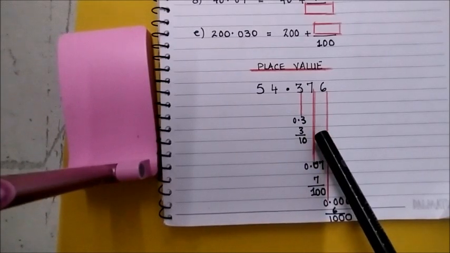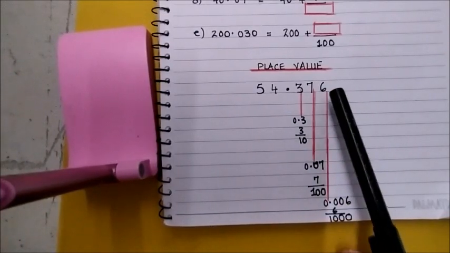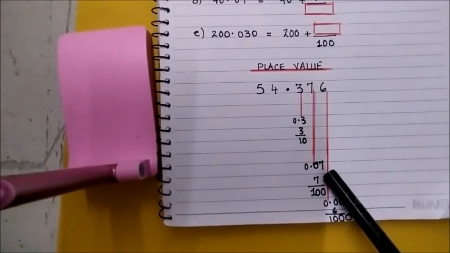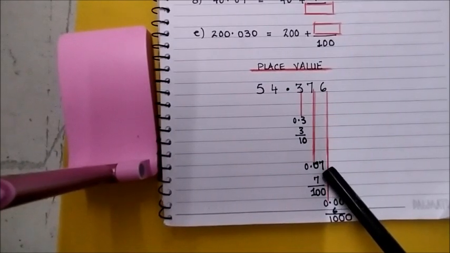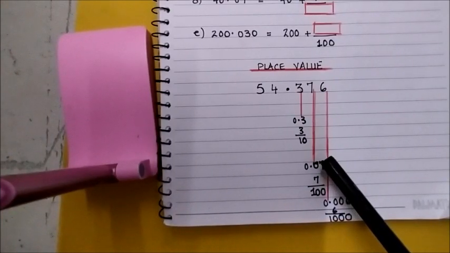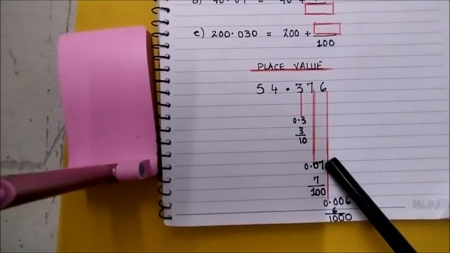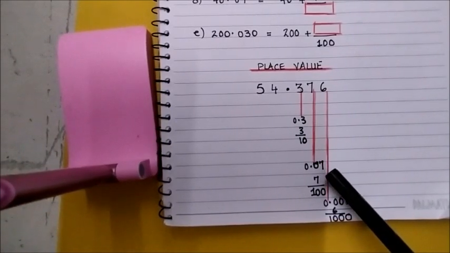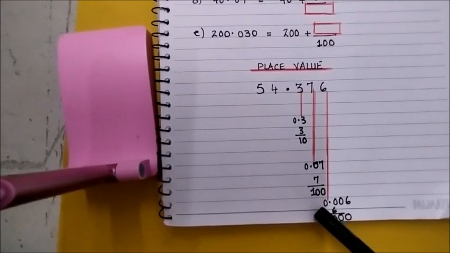Now moving on to the second digit, that is 7, and 7 is on the second place after the decimal point. So it's going to be 0.07, and if I ask you to write this as a fraction, you should be writing this as 7 upon 100.